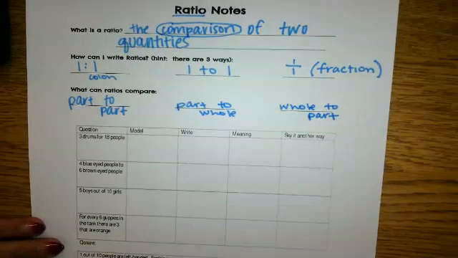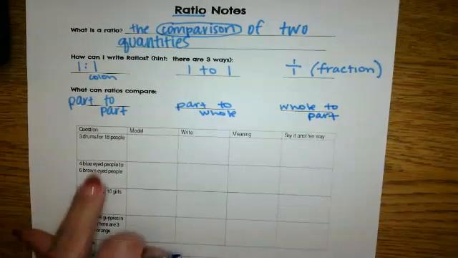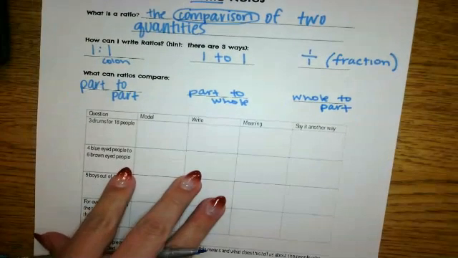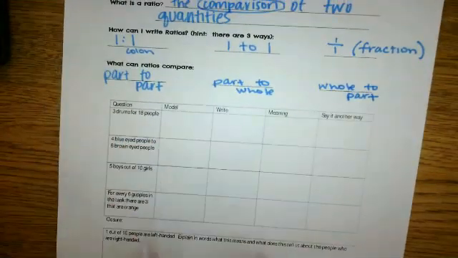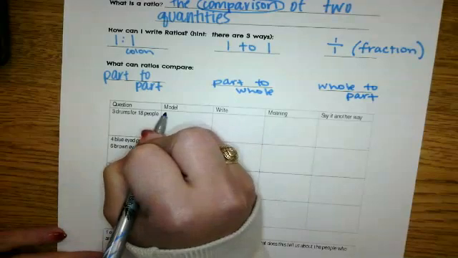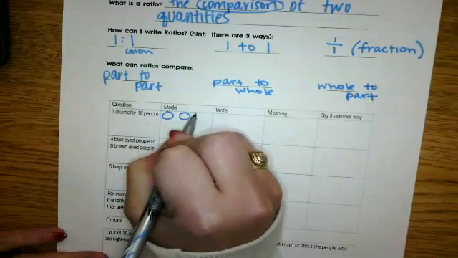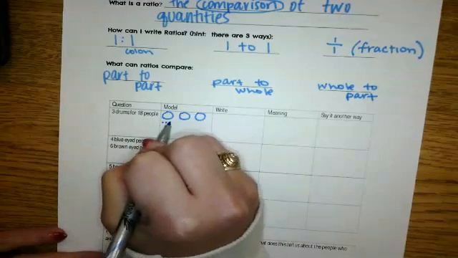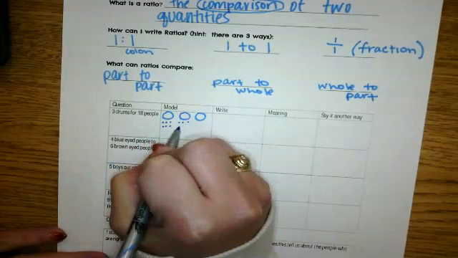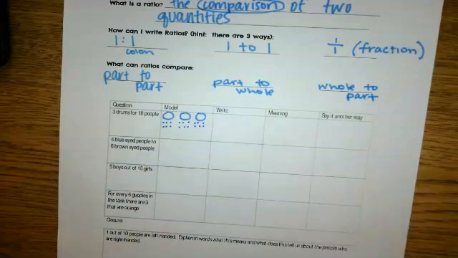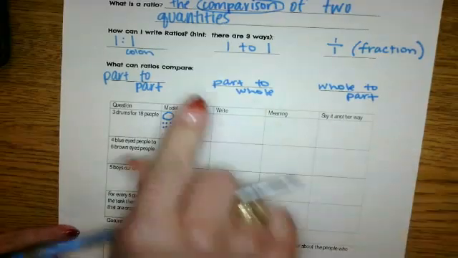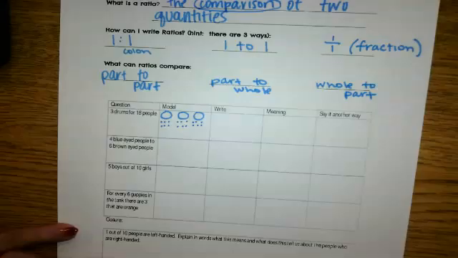So what does that mean? How can we do this? We have this table here that we're going to fill out. The first one says 3 drums for 18 people. So I can draw my model of 3 drums, and 18 people are dots. You could choose either of these to write this.